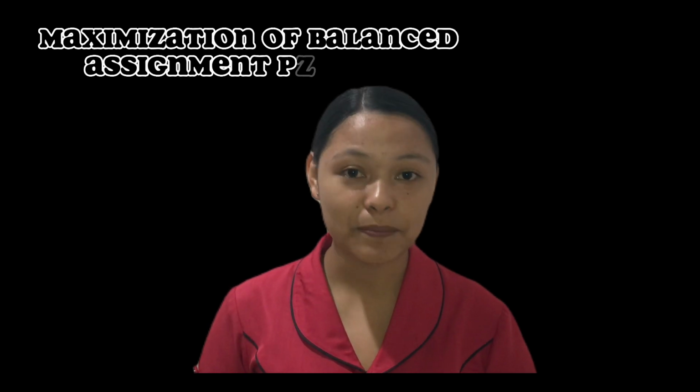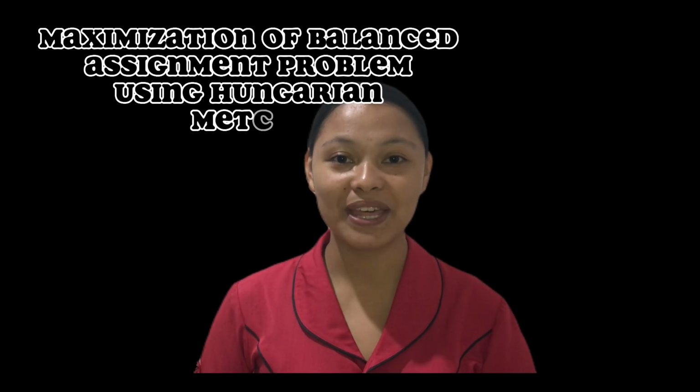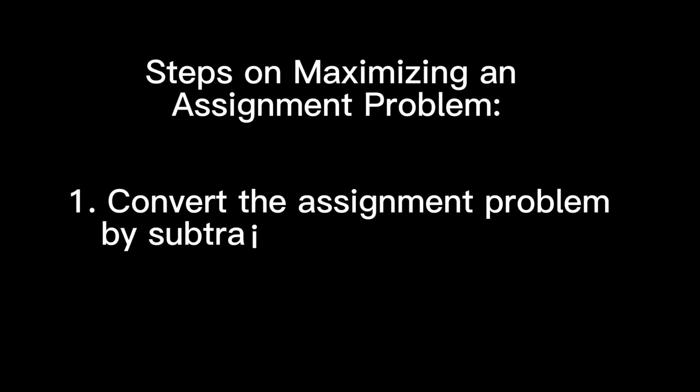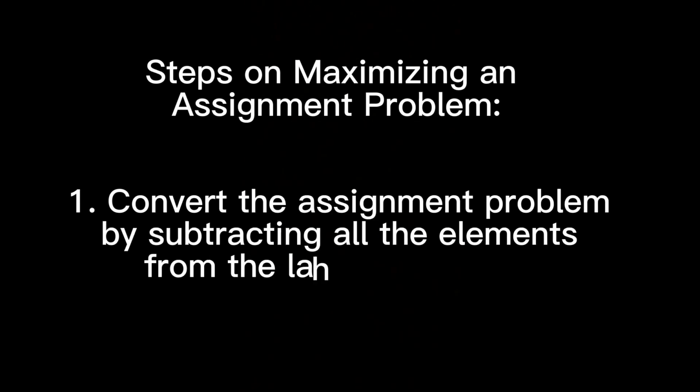Hi everyone. In this part, I am going to discuss the maximization of the balanced assignment problem using the Hungarian method. Steps in maximizing an assignment problem. Step 1. Convert the assignment problem by subtracting all the elements from the largest element. Phase 1. The row and column reduction.